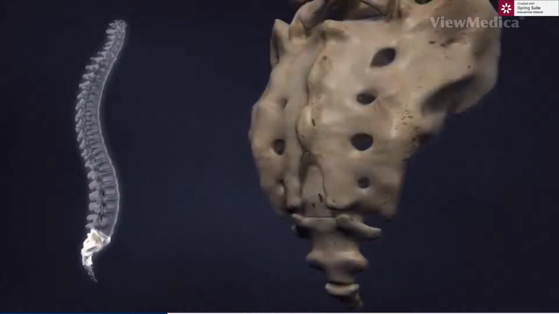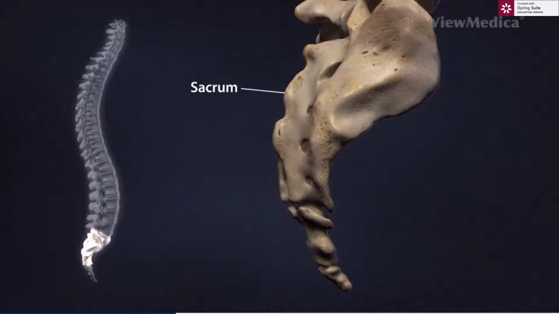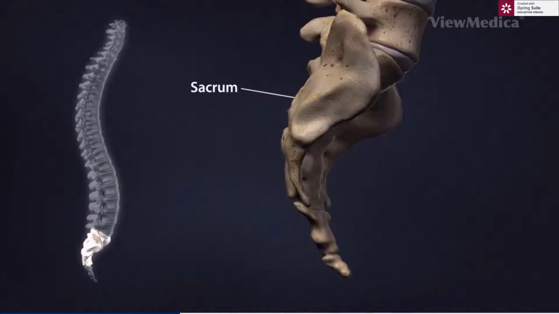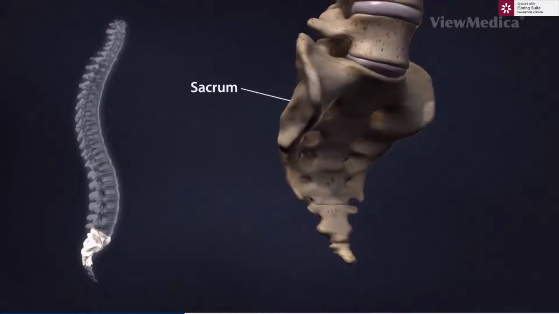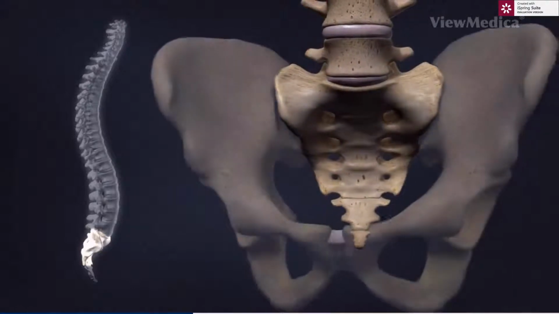The sacral region consists of 5 fused vertebrae labeled S1 to S5. These vertebrae form a solid mass of bone called the sacrum, which provides the attachment point for the pelvis.